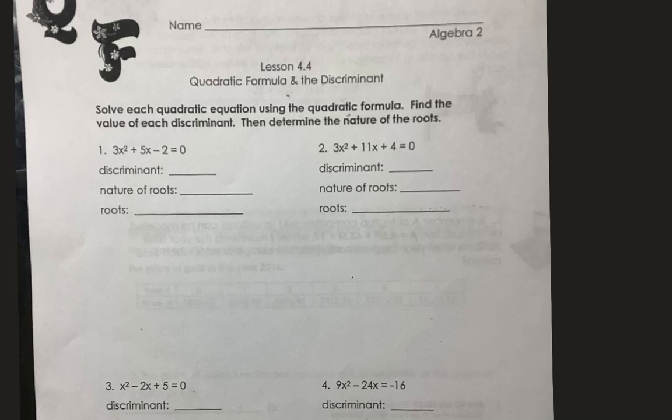As promised, here is lesson 4.4, quadratic formula and the discriminants. These are the answers to this worksheet. Solve each quadratic equation using the quadratic formula. Find the value of each discriminant, then determine the nature of the roots. And of course, we're going to actually find the roots.